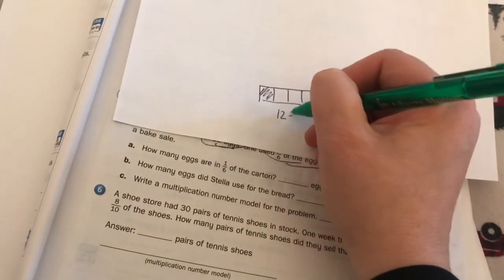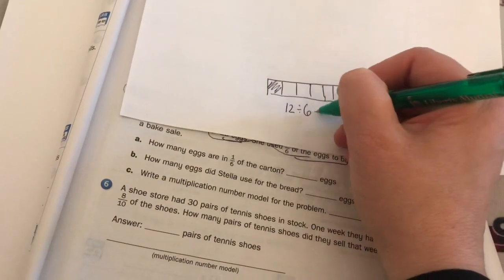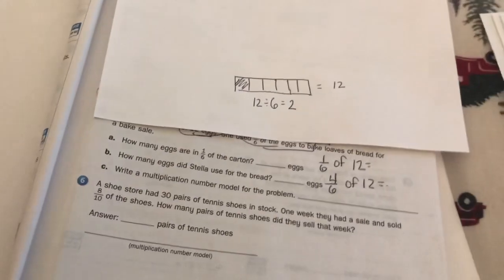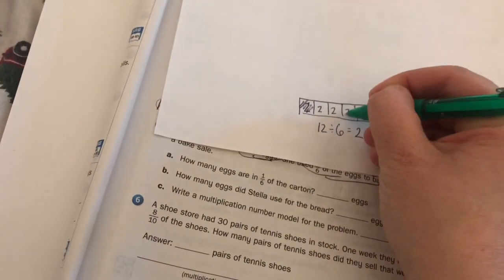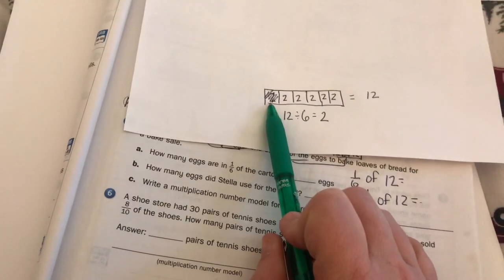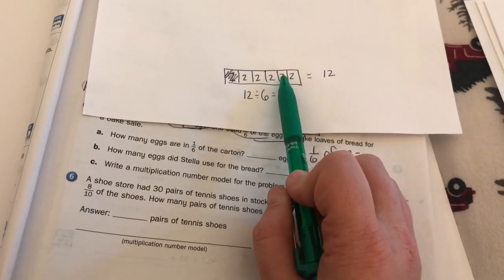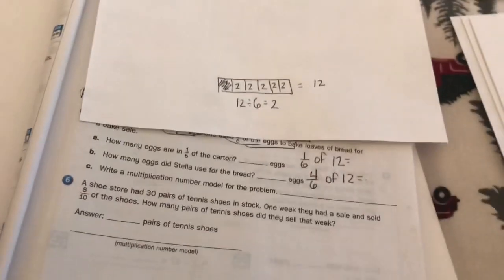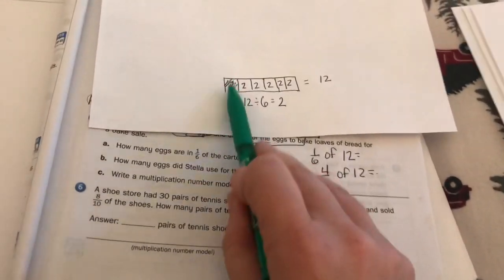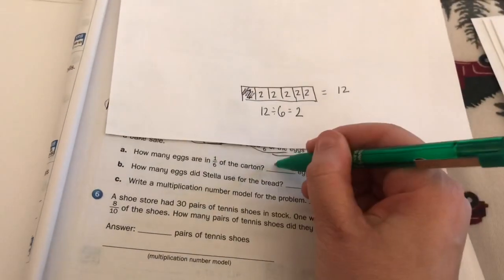Well, the other way of asking that is 12 divided by 6, which is 2. Okay. So you can always check your work by skip counting to make sure that this is equivalent to 12. 2, 4, 6, 8, 10, 12. So 1/6 of 12, I look here, is 2.